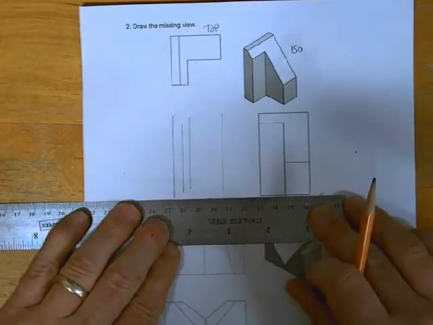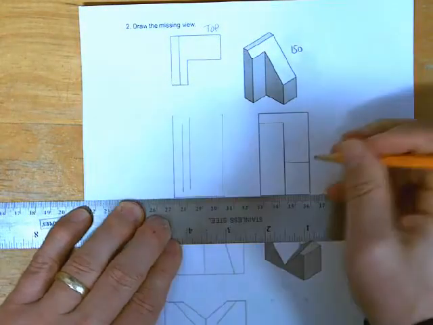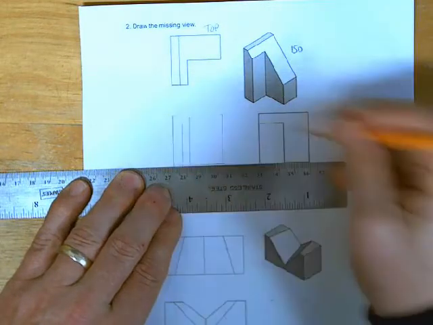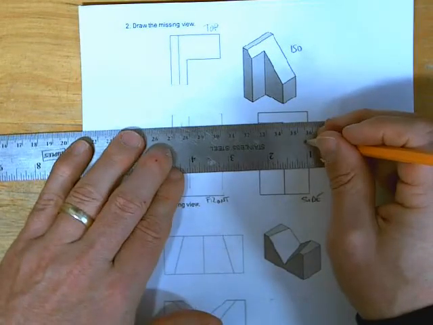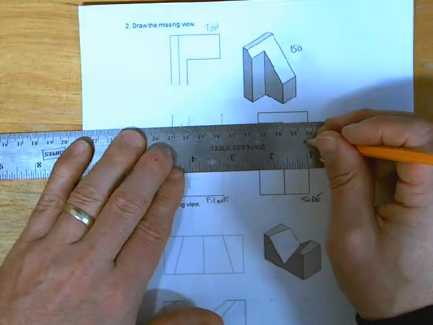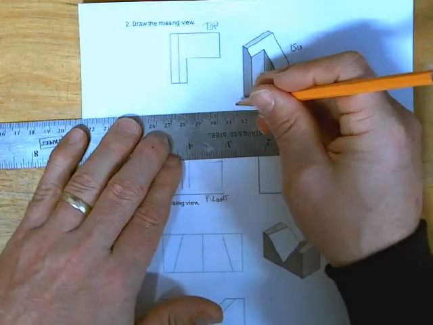Then I'm going to bring this over from the side view, over to the front view, again drawing them pretty light. Then all the way at the top.